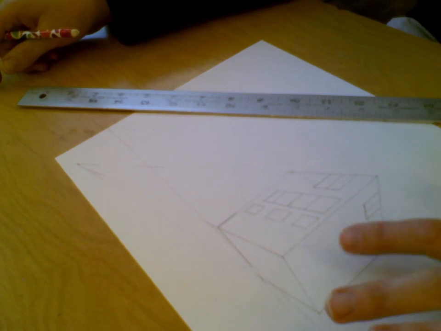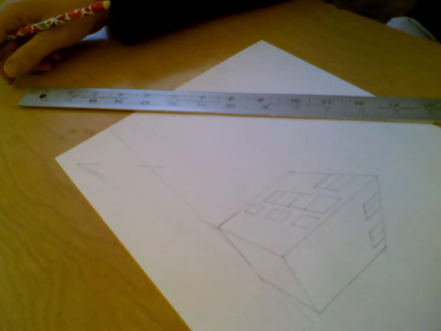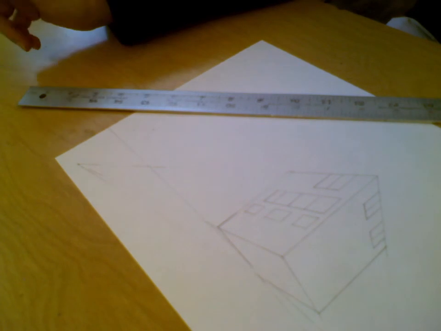Obviously, to do them on the second side here, it would be the same way. I would just use my opposite vanishing point. So that is how you add windows in two-point perspective.